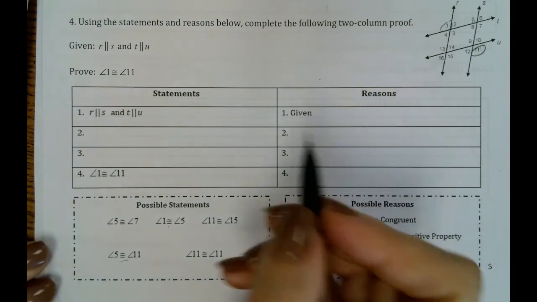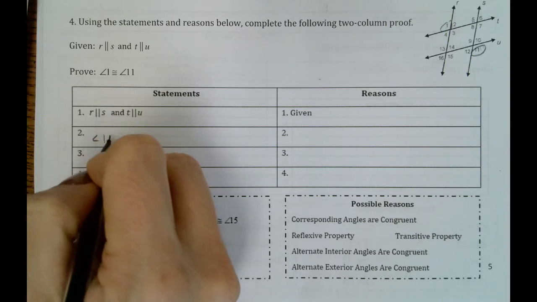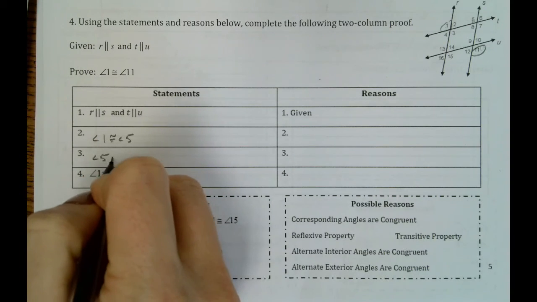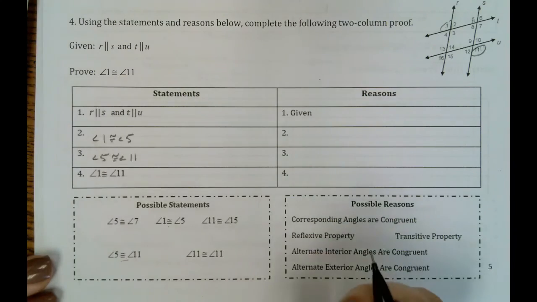So that's wonderful. So we'll go ahead and start with angle 1 congruent to angle 5, and then angle 5 congruent to angle 11, so then we can say 1 and 11 are congruent.